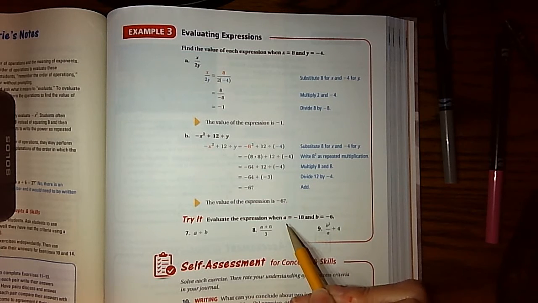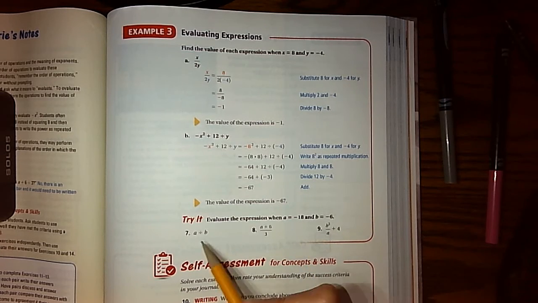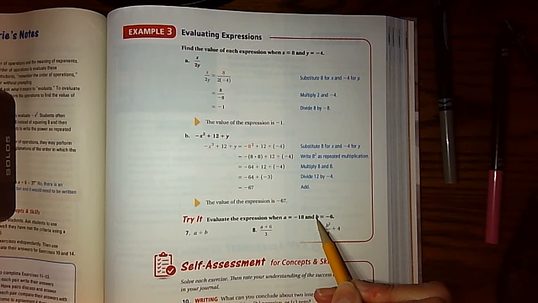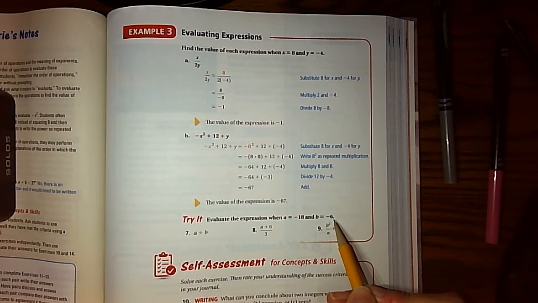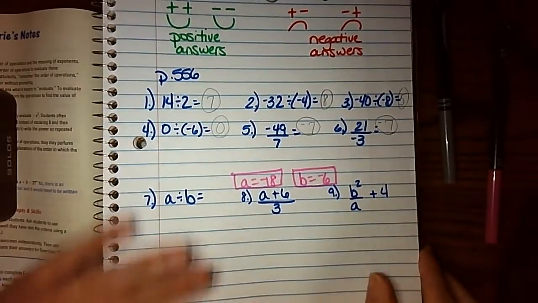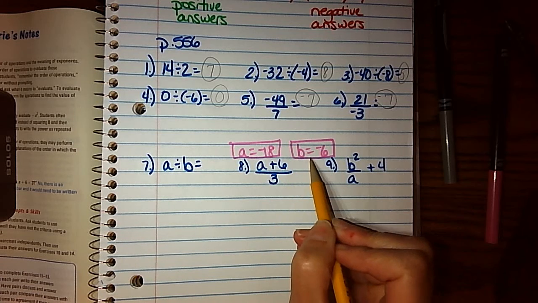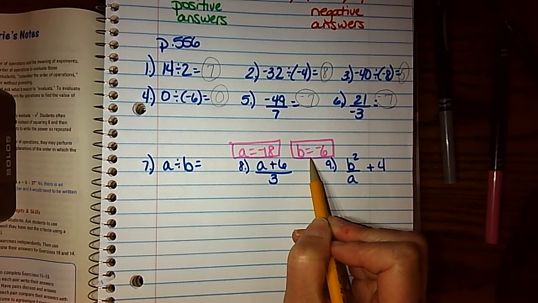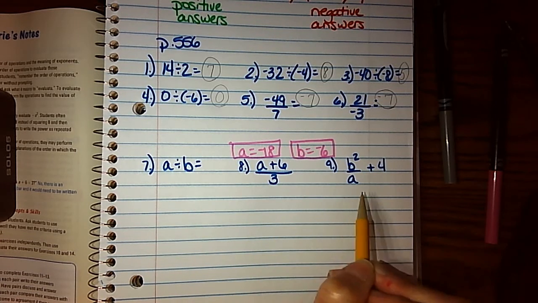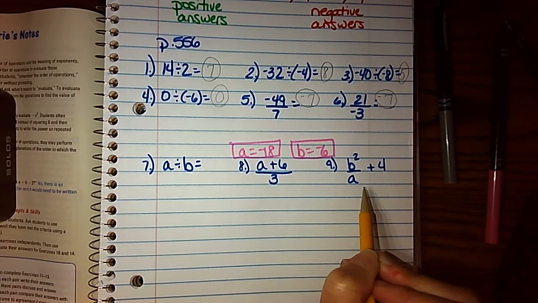So here, A is worth -18 for each problem, and they're telling you B is going to be worth -6 for each problem. So I already have those written down at the bottom. I just put those values in a box so they stand out, so I'm not getting it mixed up with my problems. So first I copy down the problem.